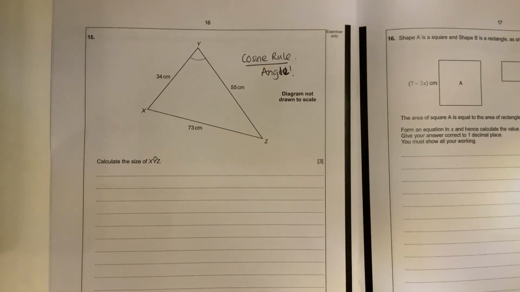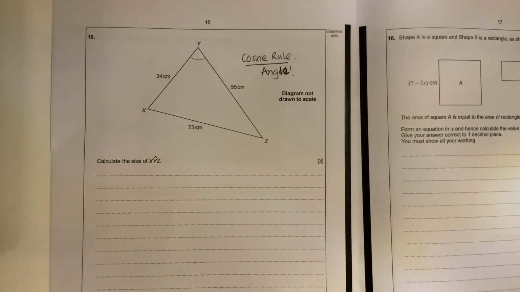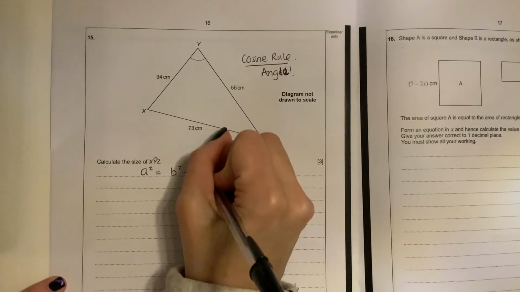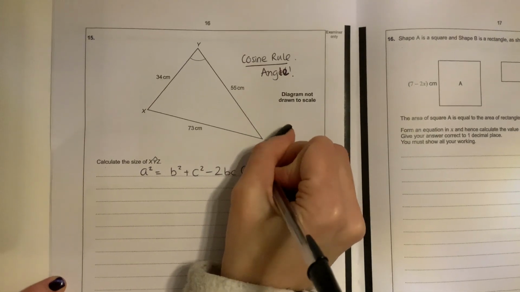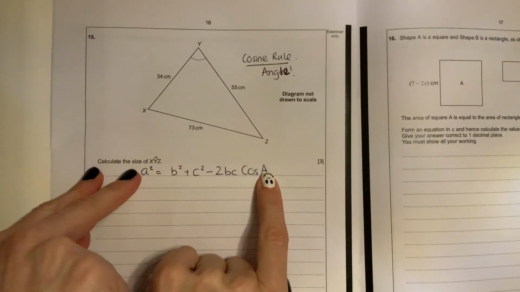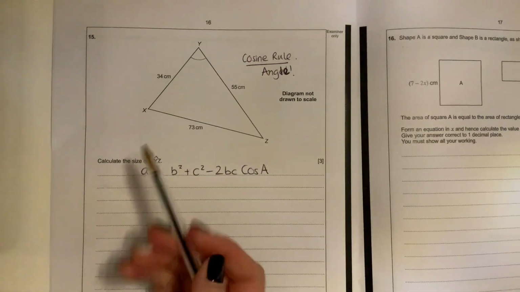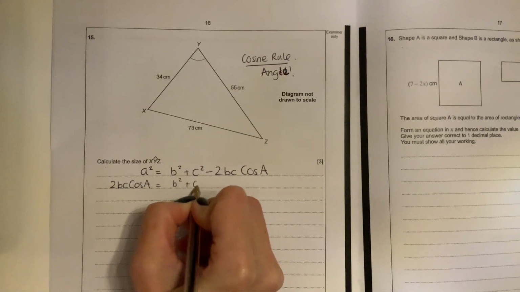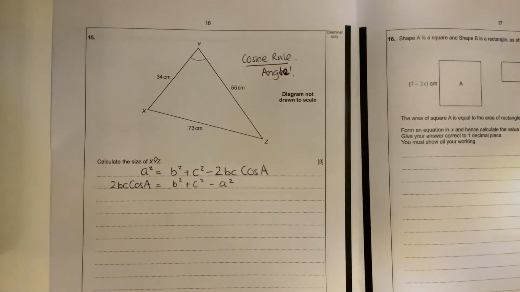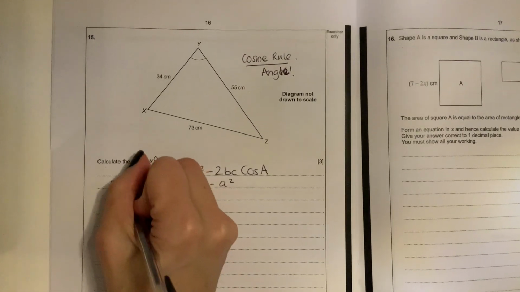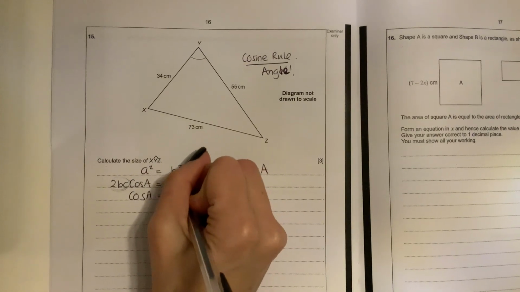So what I'm going to do is write out the cosine rule, and I'm just going to show you how it switches round. Okay. So the cosine rule is a squared equals b squared plus c squared minus 2bc cos a. Okay, so what happens is these two things swap places. So what you end up with is 2bc cos a equals b squared plus c squared minus a squared. And then, because you want cos a on its own, you divide by the 2bc. This is just the theory behind it, okay?